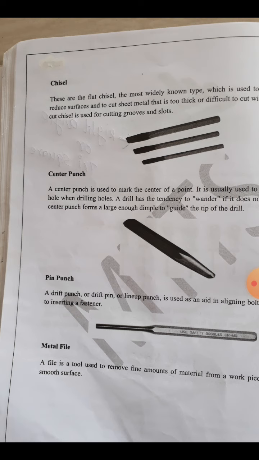So this is also needed. And center punch we need for marking the center at drilling time. And point punch is also needed for the same marking. For small work you can use the point punch, and for big work we can use this center punch.